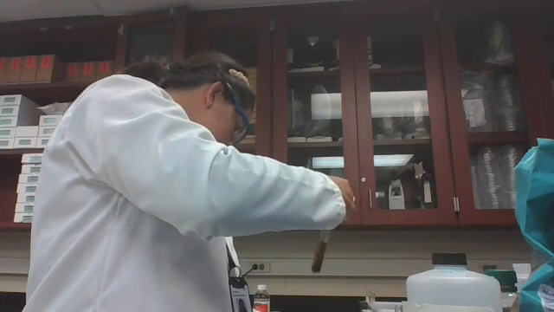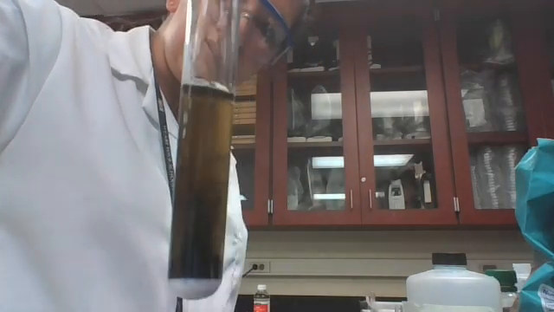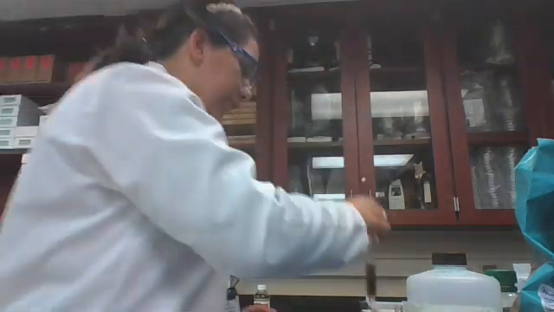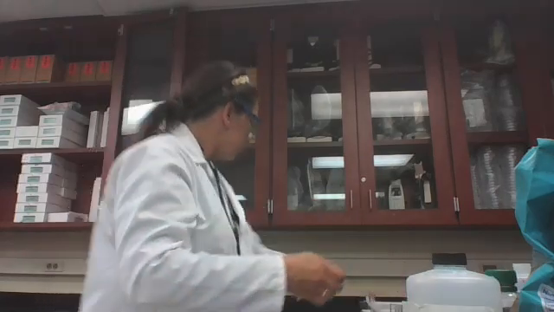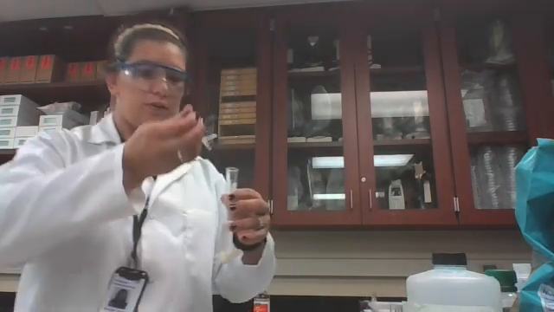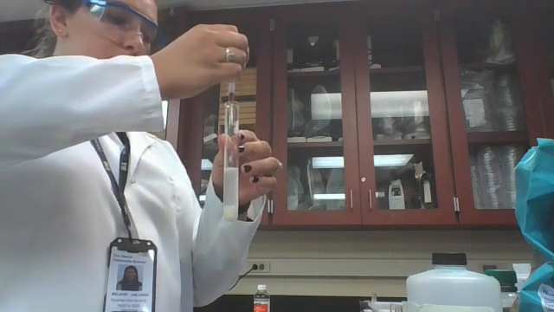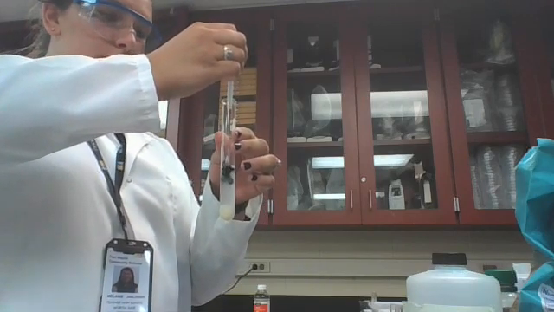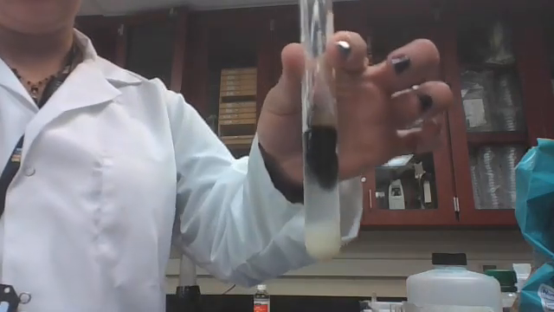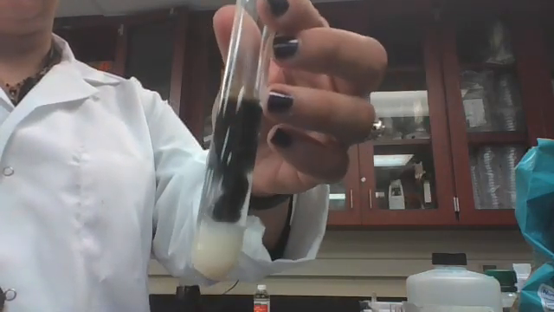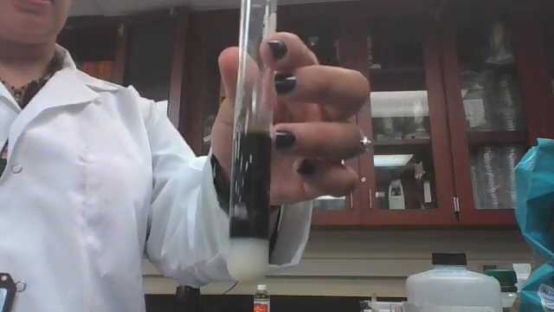Okay, so in the presence of complex carbohydrates, it turns black. Let's see our sample. And this is our sample D. Look at that. That's really black. That's got complex carbohydrates in it.